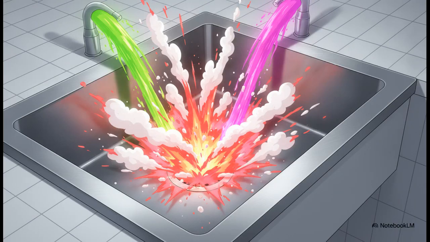And here is a critical point for cleanup. Never mix acidic cleaners, like nitric acid, with alkaline cleaners, like sodium hydroxide. Doing so can trigger a violently dangerous, highly exothermic reaction right there in your sink. Remember, safety doesn't just stop because your data collection is over.